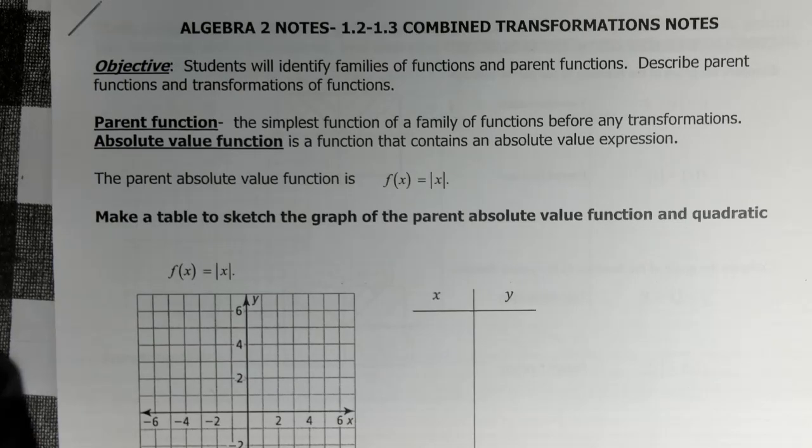So today we're going to do 1.2 and 1.3, which is going to talk about transformations of absolute value functions. Okay, so an absolute value function is just an equation or a function that has absolute value in it. Okay, what is absolute value? Absolute value is technically the distance a number is from 0 on a number line.